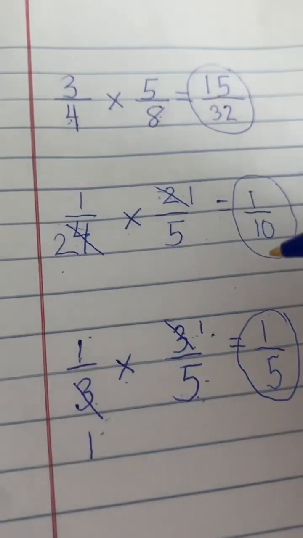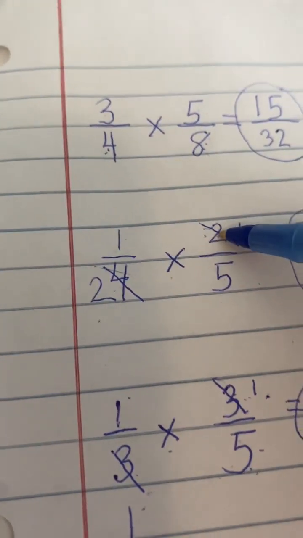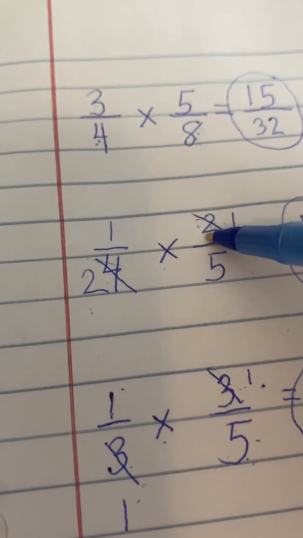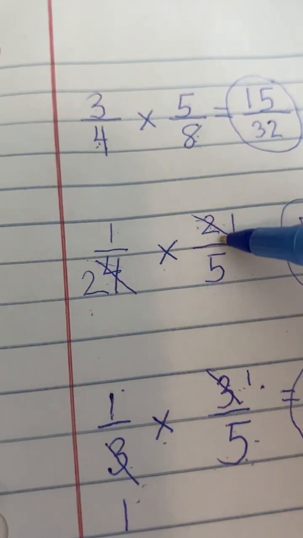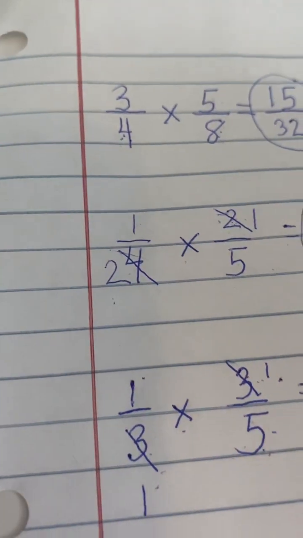Now, something I want to bring to your attention is that sometimes there's a smaller number that will work and divide into both of them. So keep that in mind. Sometimes there is a smaller number. Like if there had been a 10 down here, and up here, let's say it had been 4/5.